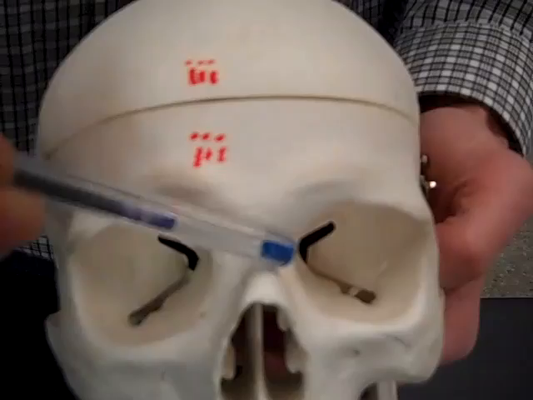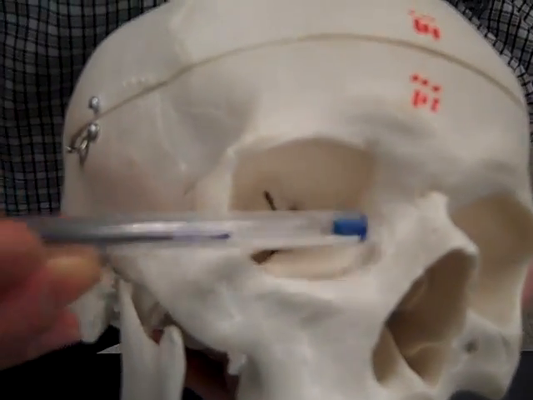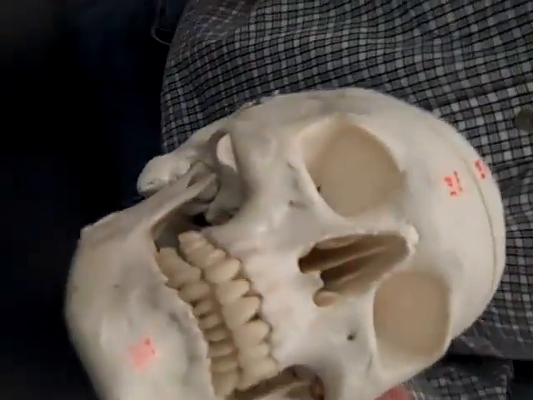If we go a little bit more medial, right at the top of the bridge of the nose, we've got the nasal bones, and tucked in back here, you can't really distinguish it on this model, is a lacrimal bone.